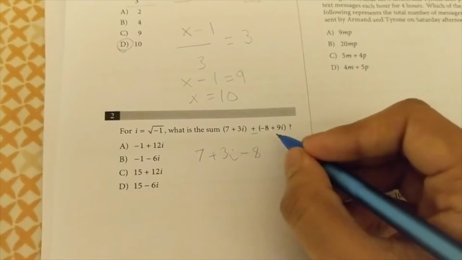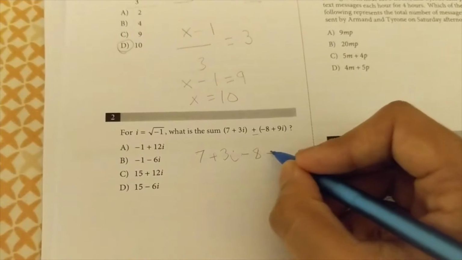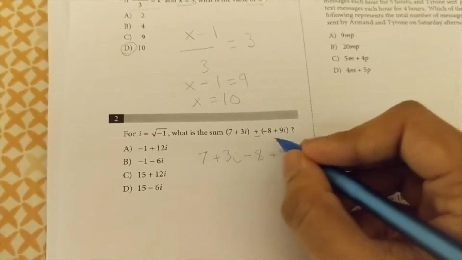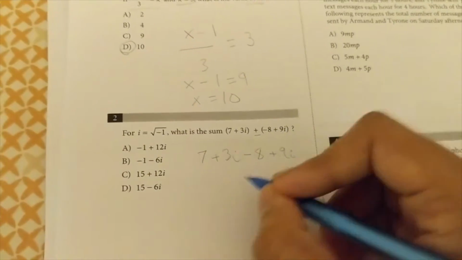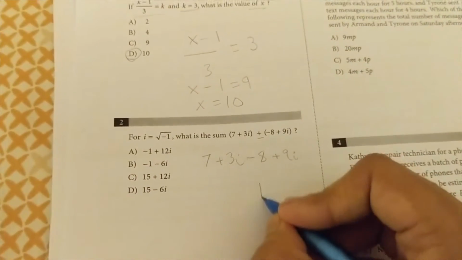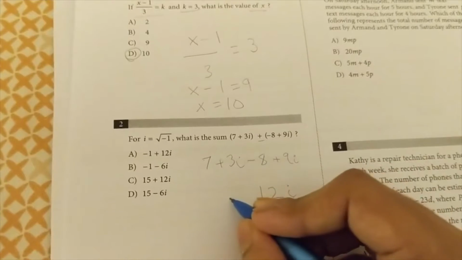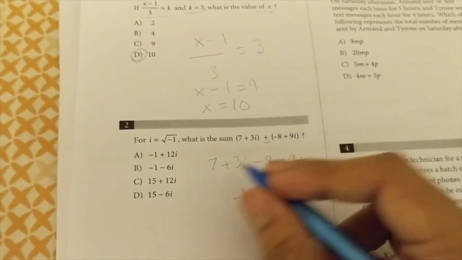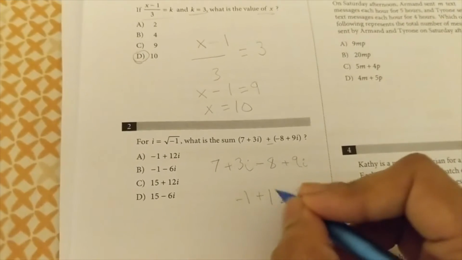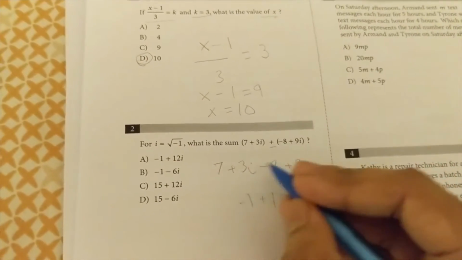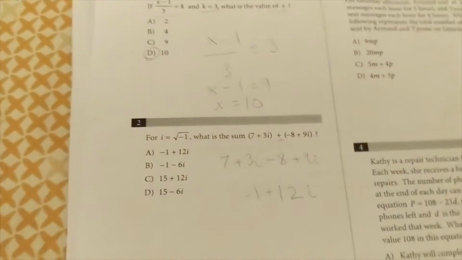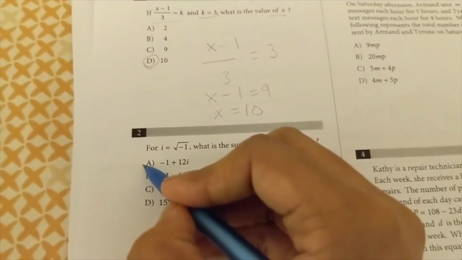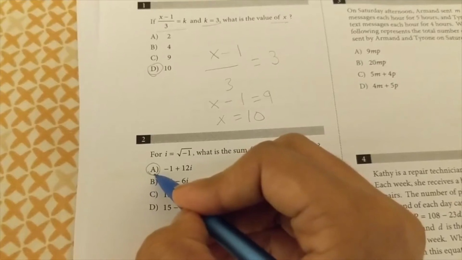So it distributes, and plus and plus make plus, plus and minus make minus. So you got minus 8, 9i. This will amount to minus 1 plus 12i. The i coefficient is positive, and the constant out here is going to be negative. So you can actually see there is an answer, A.